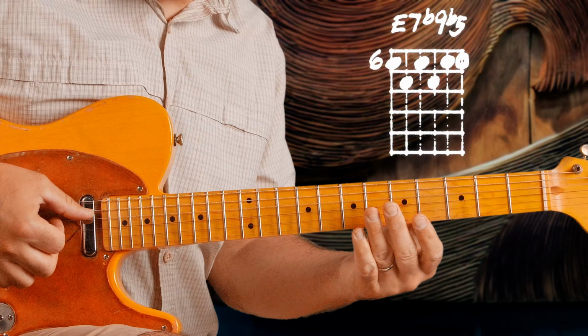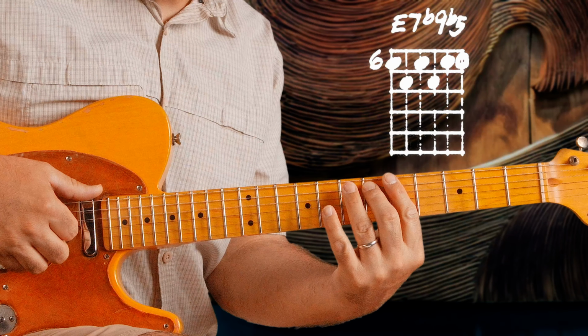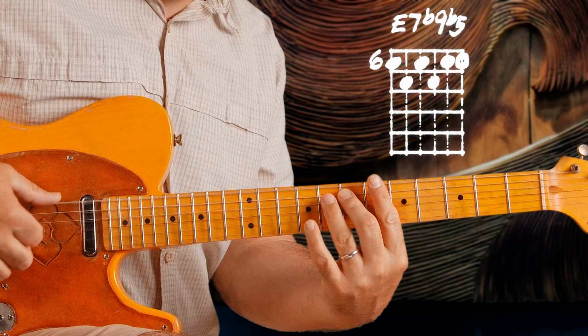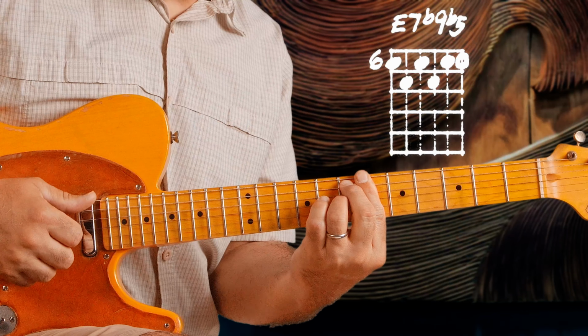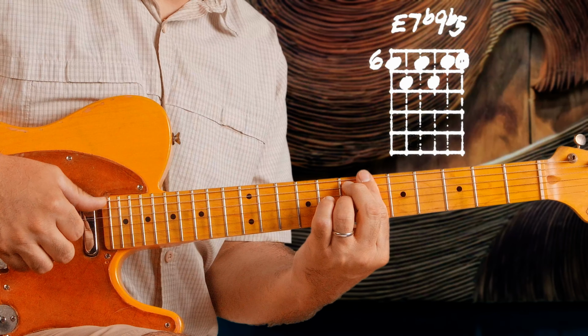All right, E7 flat 9, flat 5 again, position number 6. E is the root note, right? So we have the root, the 3, the flat 7, flat 9, and then the flat 5 on the top if you want.